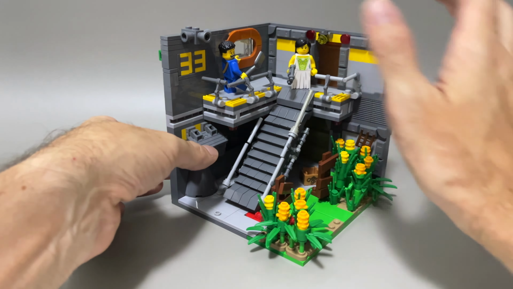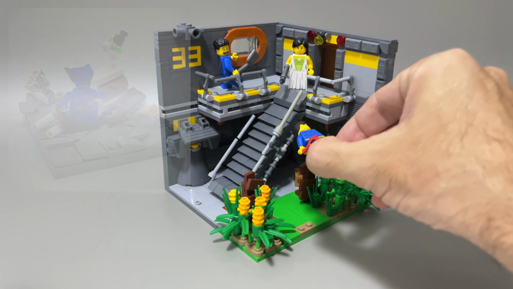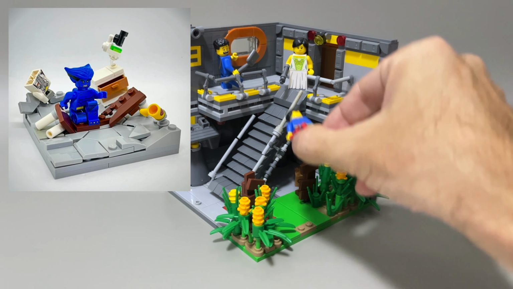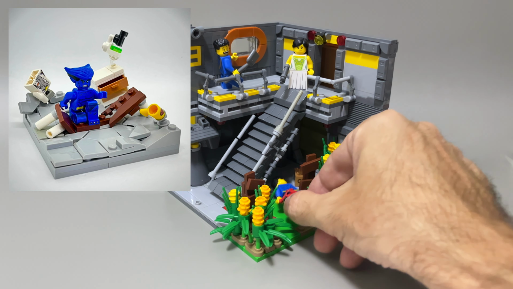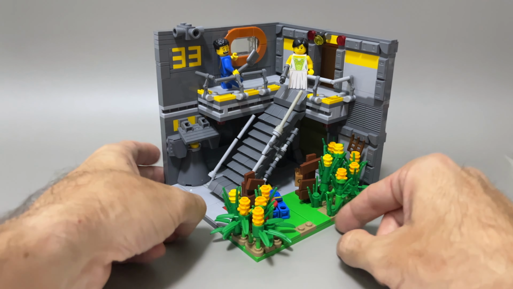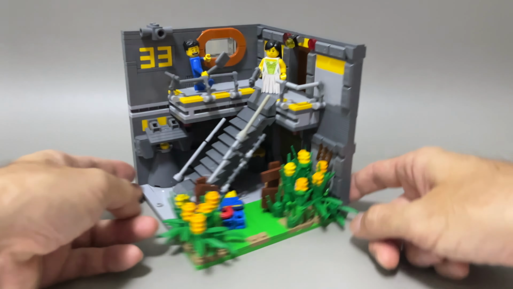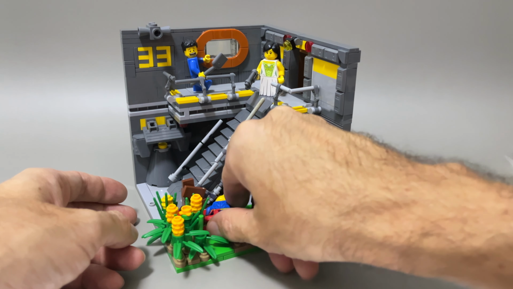This is actually from the Beast. Actually, I did a vignette for Beast as well. I'm using the torso over here. It's going to be one of the victims, let's say, over there with a spillover of blood that continues over there. So I think this makes sense. Let me adjust it a little bit.